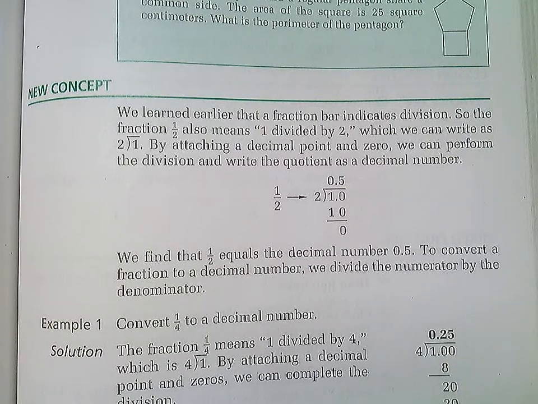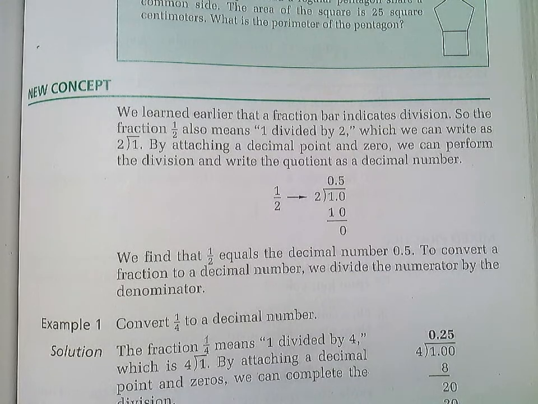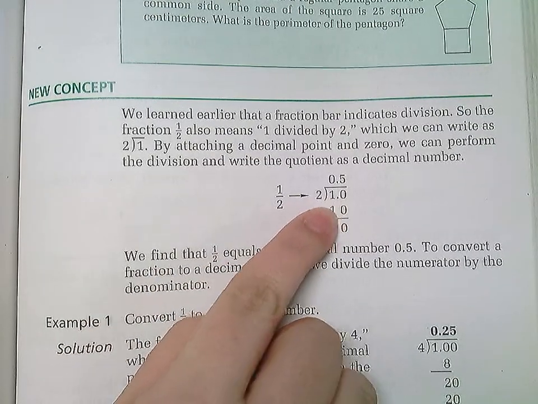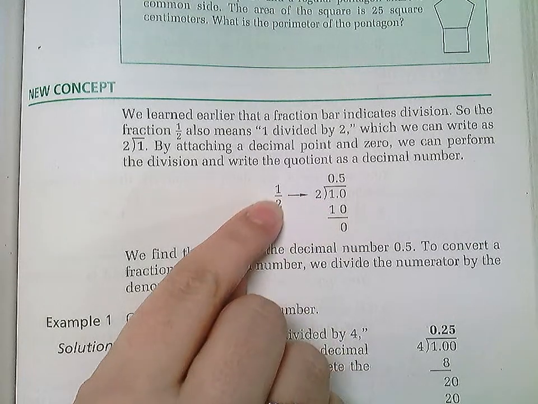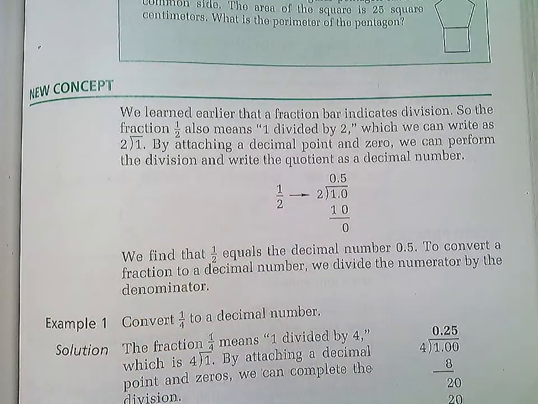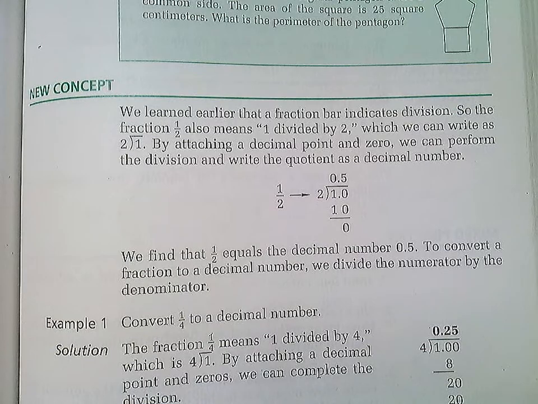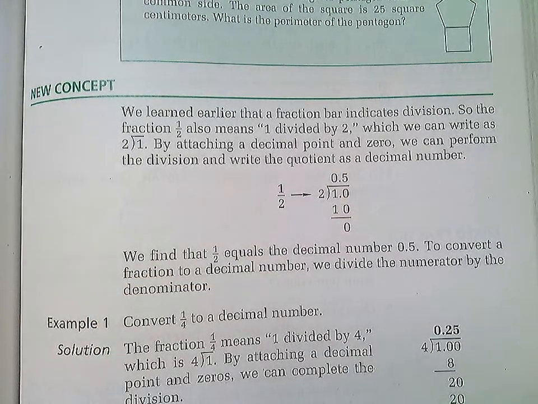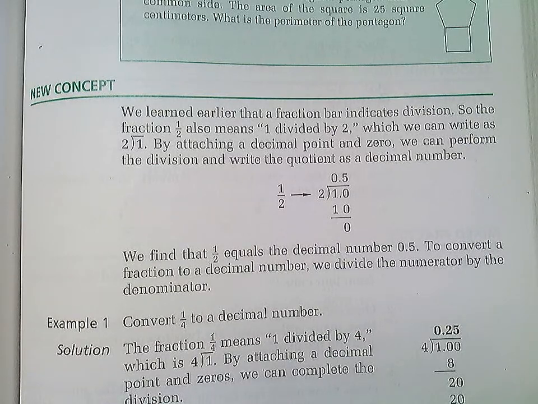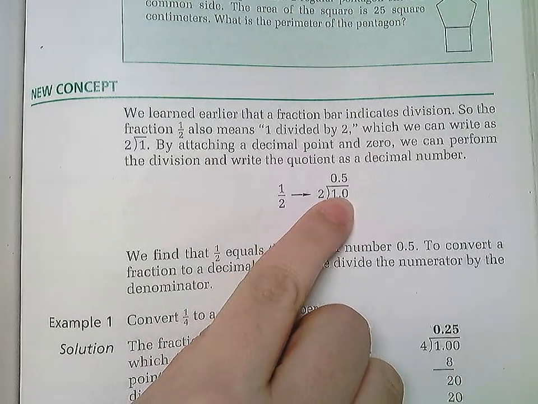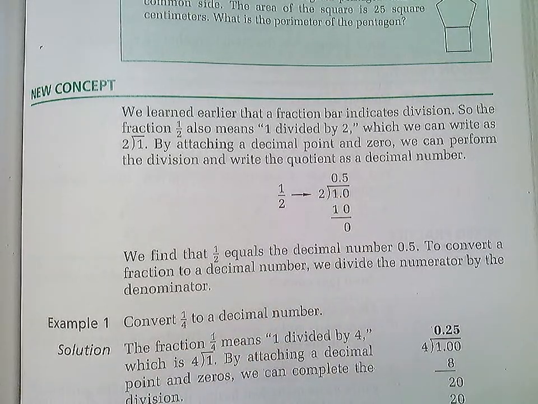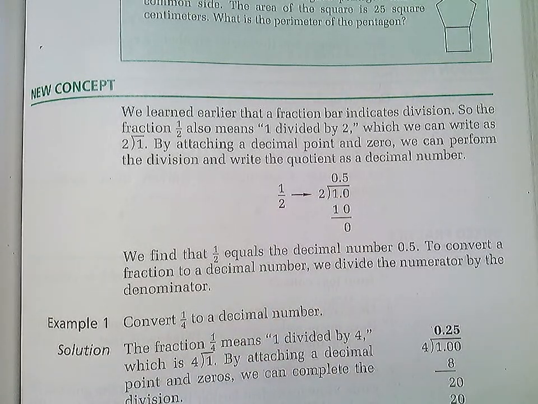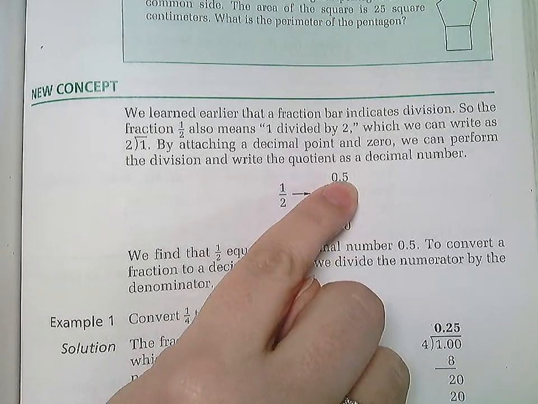So the fraction 1/2 also means 1 divided by 2. 1 divided by 2 is equivalent to 1/2, which we can write as 1 divided by 2, like that. By attaching a decimal point and 0, we can perform the division and write the quotient as a decimal number, quotient being the answer.